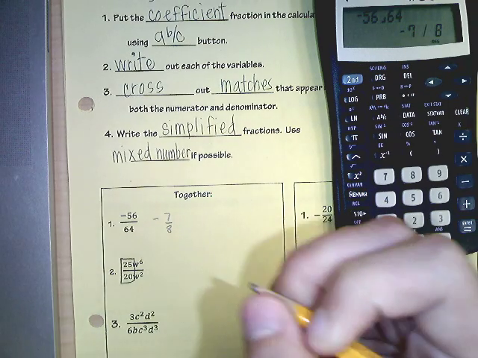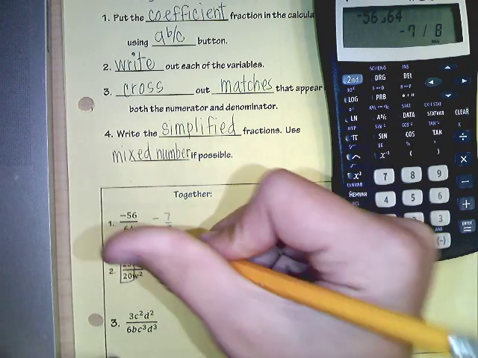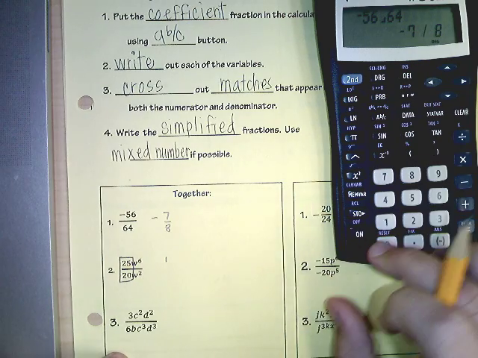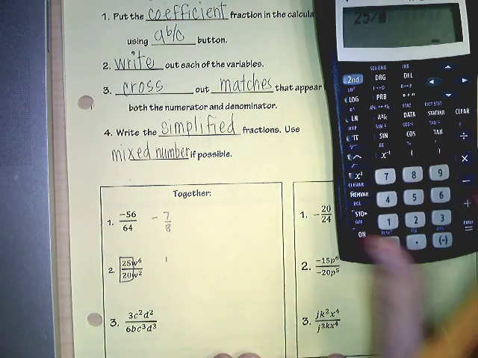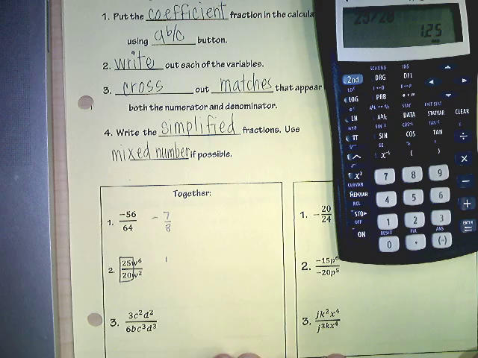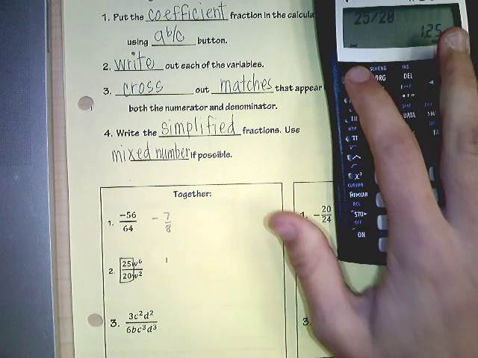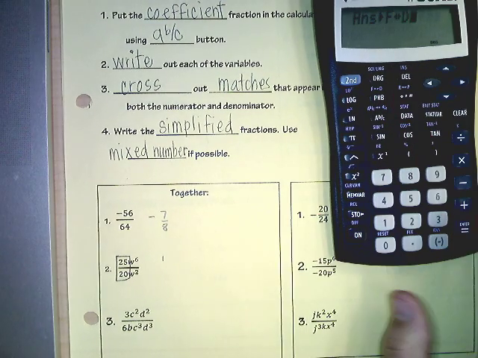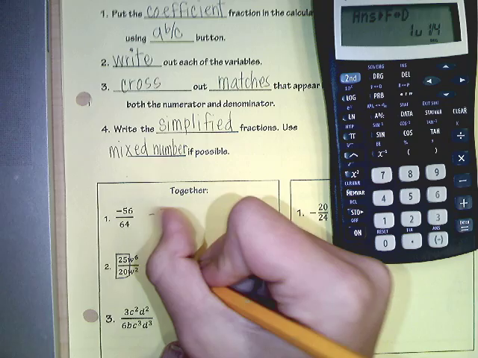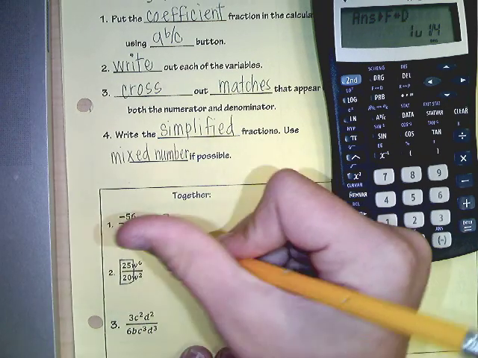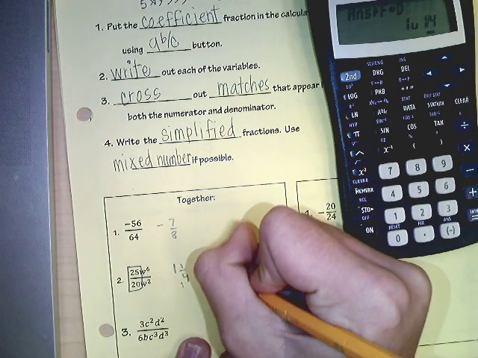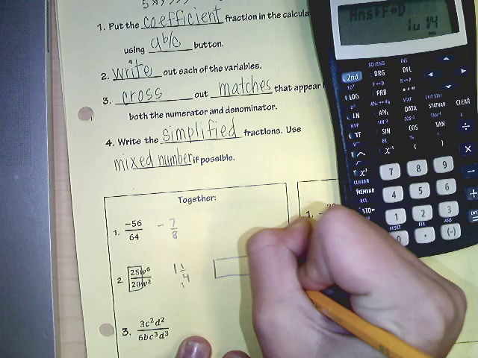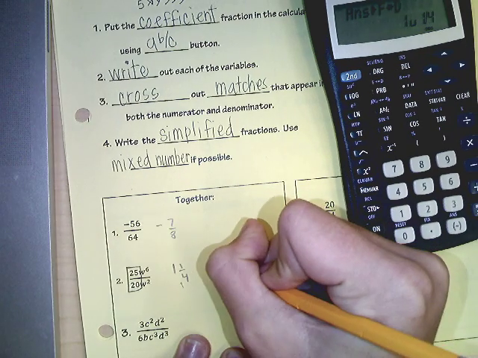Okay, the second one, we're going to focus on these numbers right here first. So 25 over 20. A good multiple would be 5, so we're going to take that in our calculator. 25 divided by 20 equals 1.25. To know how you're going to change that into a fraction, you're going to go second PRB key equals 1 and 1/4. So 1 and 1/4.